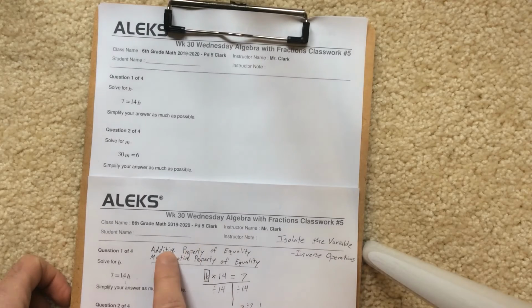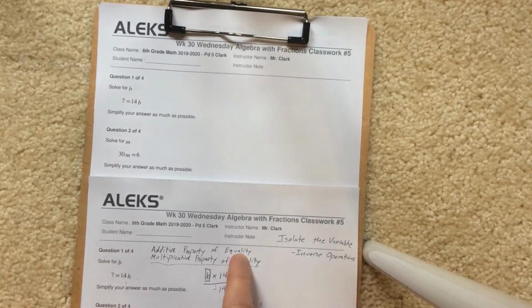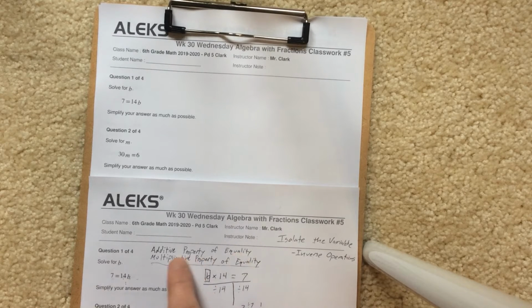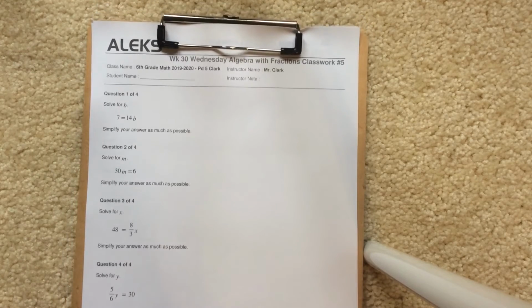So the additive property of equality tells us that we can add the same to either side of the equation or subtract the same. The multiplicative property of equality tells us we can multiply or divide the same thing to each side, since multiplication and division are inverses and addition and subtraction are inverses. Okay, yesterday we did it with decimals. Today we're going to do it with fractions.